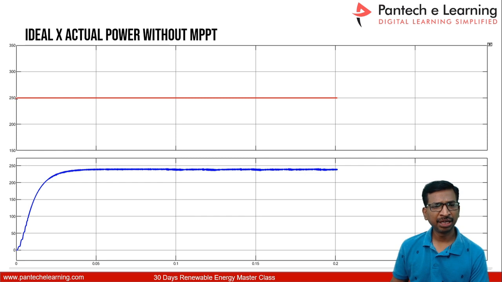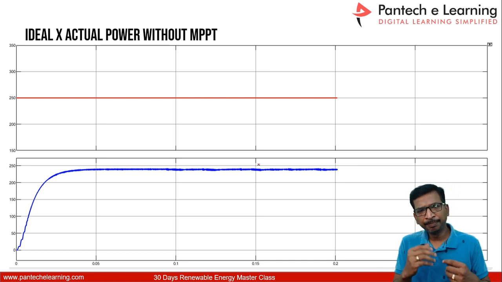Here, yes, this is the 250 ideal power, and then the power generated by the converter with the help of the fuzzy logic controller. Within 0.05 seconds it reaches the maximum value, and it nearly approaches 250 watts. Like 10 to 15 watts may be lesser power. Like that we can implement this.